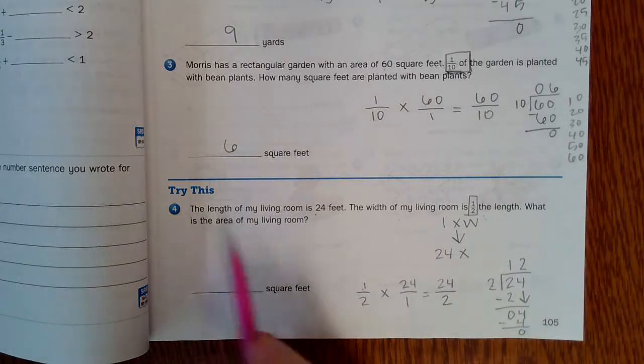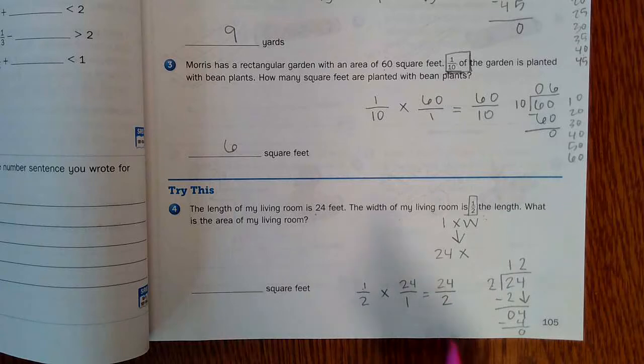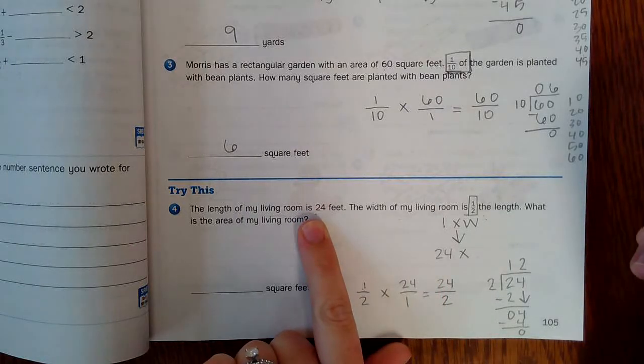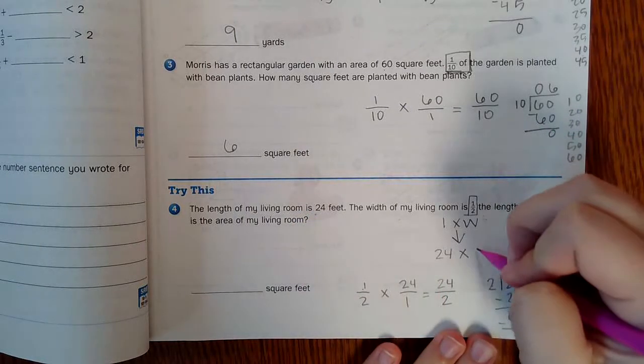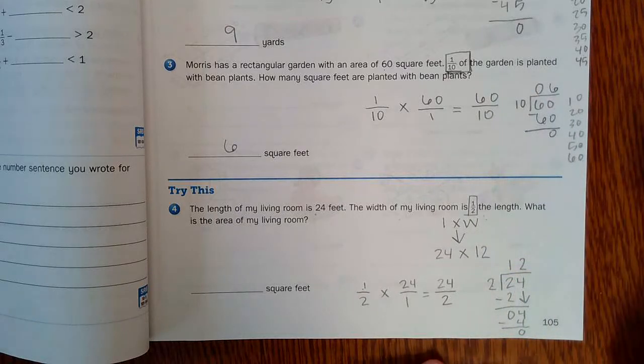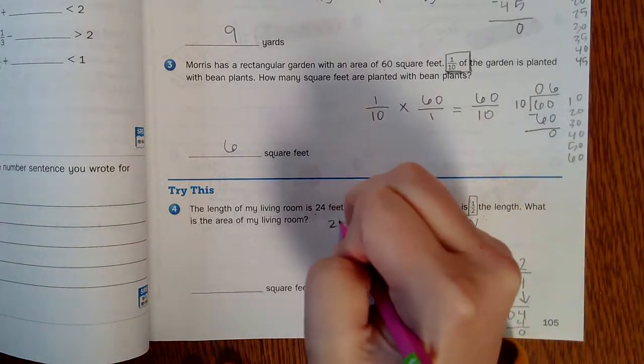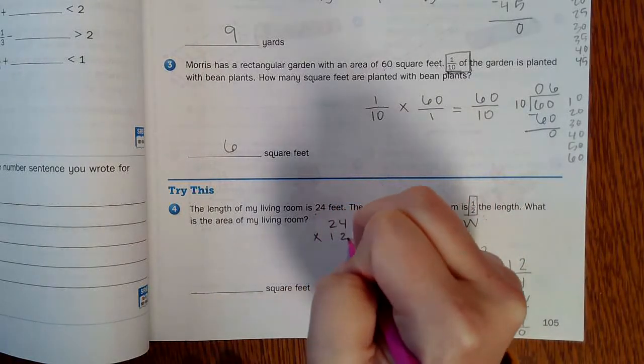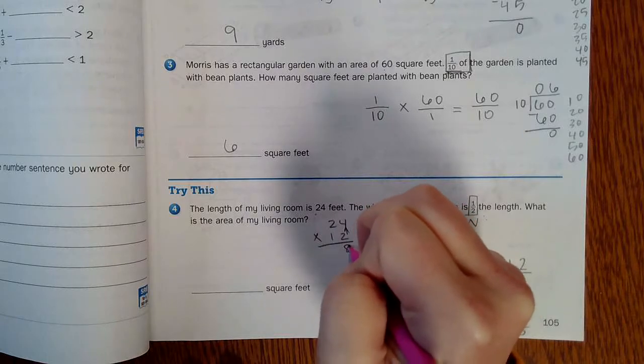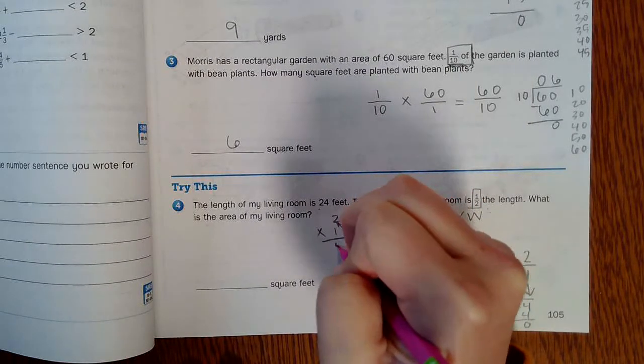So I need to find my area, which is still my length times my width. My length is 24, we were told, and we just found the width of 12. So I'm going to go ahead and go off to the side and do 24 times 12 to find my area. Okay, I know 2 times 4 is 8. 2 times 2 is 4.